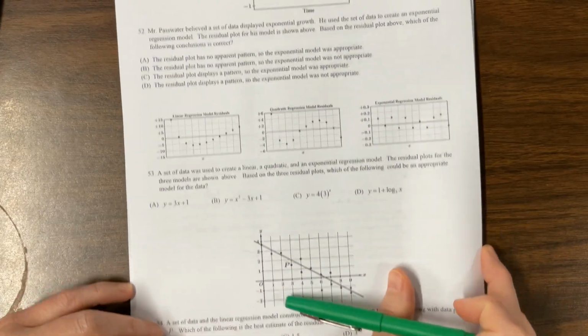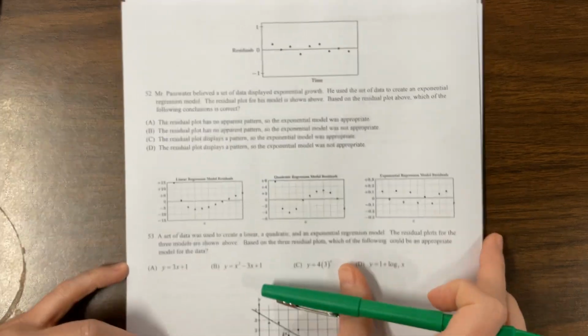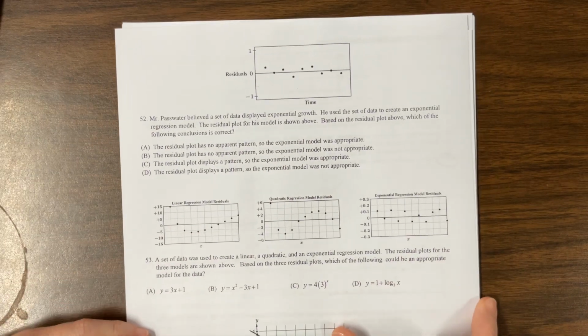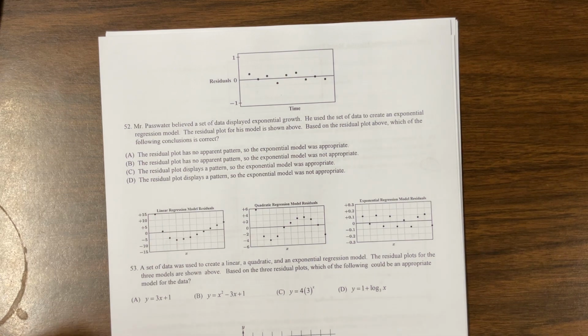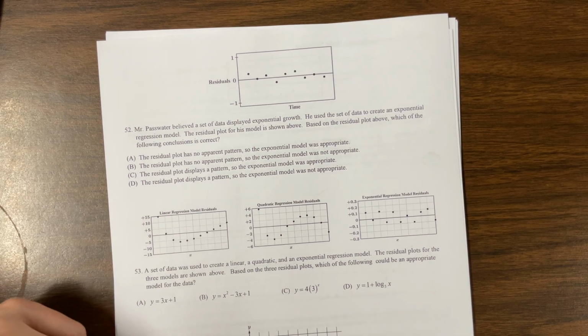Yeah, this is interesting. Maybe I should stop and go review residuals. It was interesting to me that they added this to our pre-cal curriculum. In 24 years of teaching, I've never taught residuals.